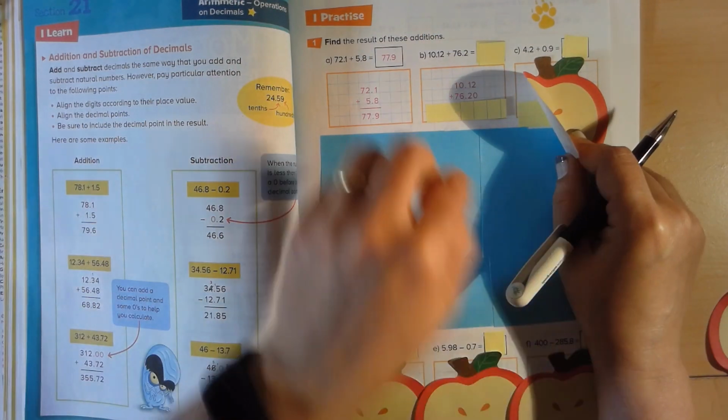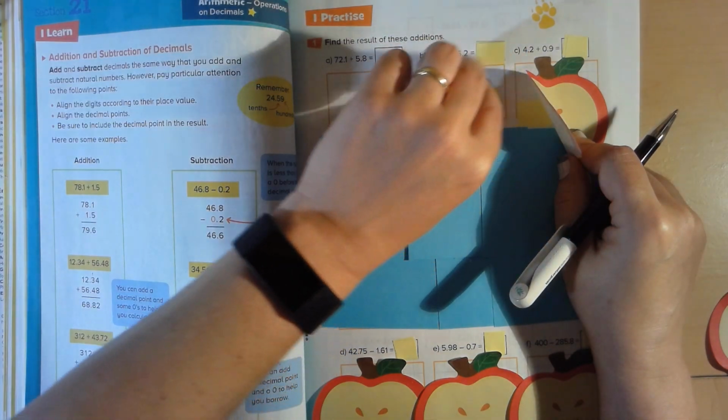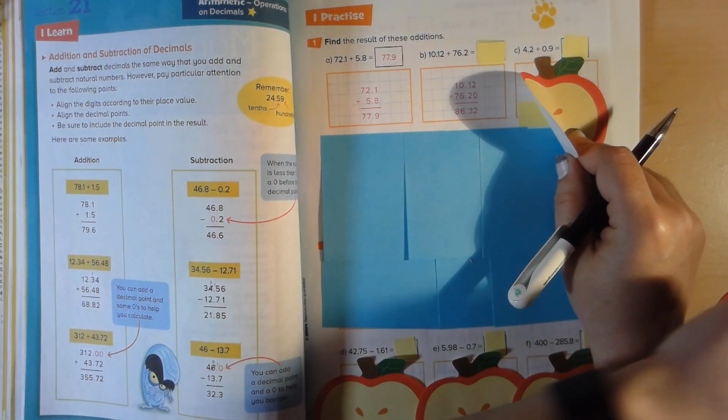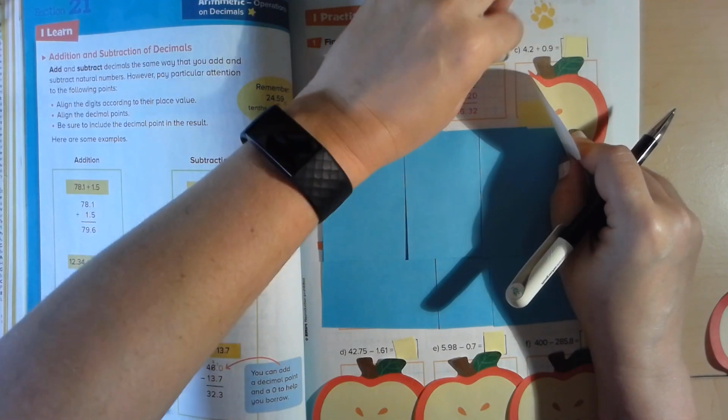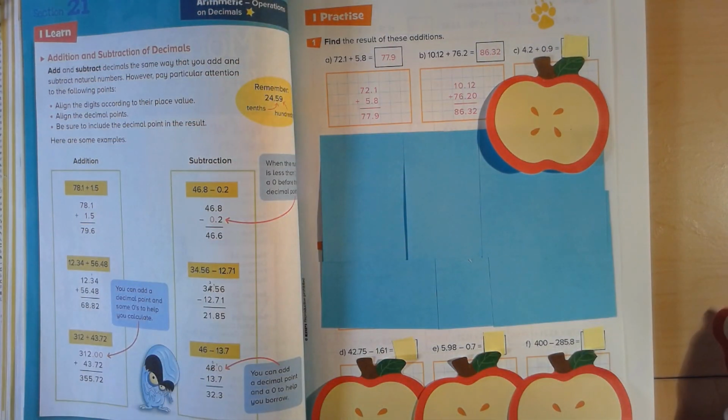Let's see what they have. 86 and 32 hundredths. Great. Let's try one more. One more addition, and then we'll move on to subtraction.